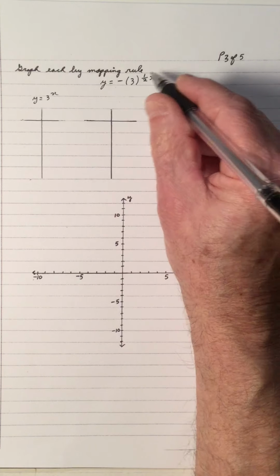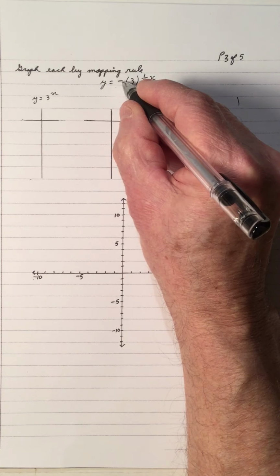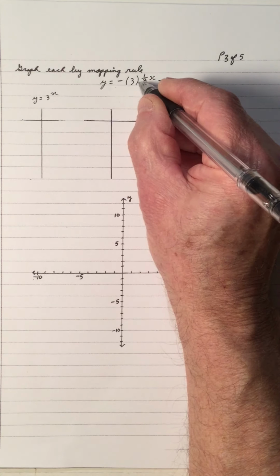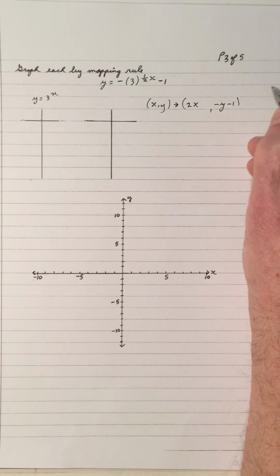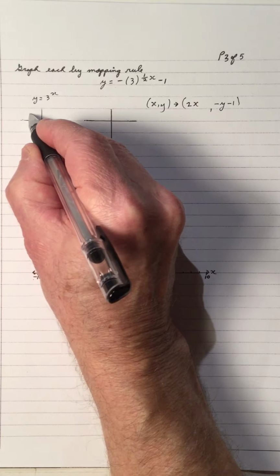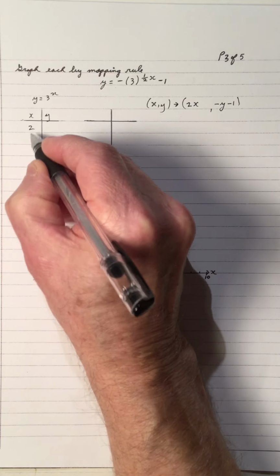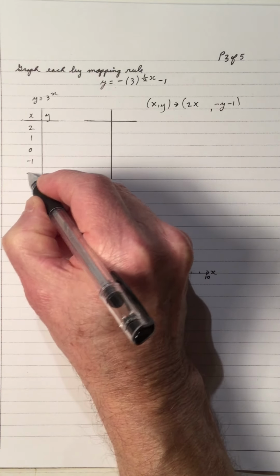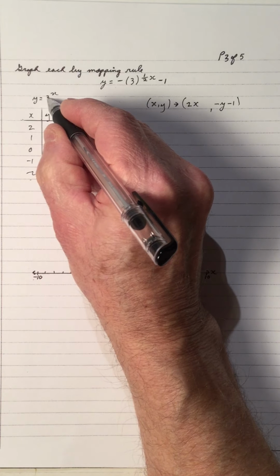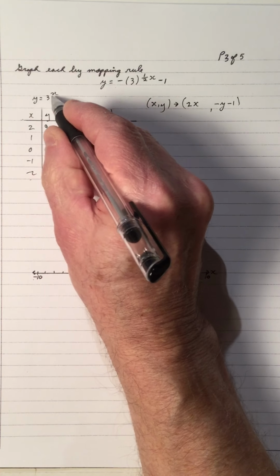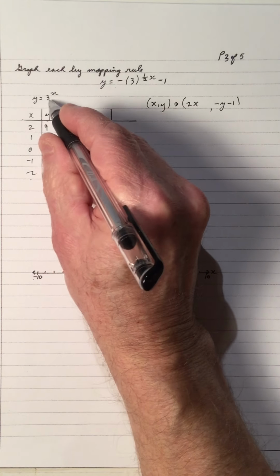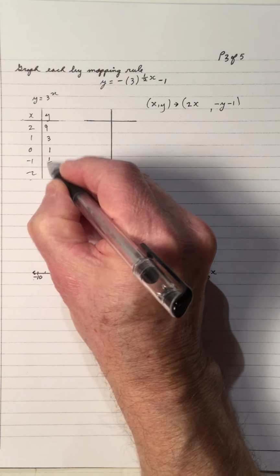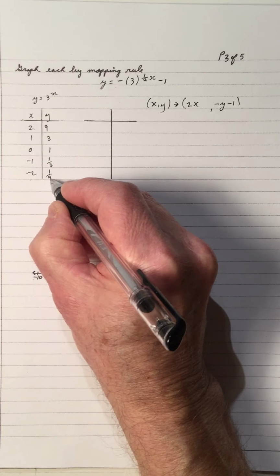So it's a 2x. And the y value is negative y minus 1. So we have a table of values of x and y, so we go 2, 1, 0, negative 1, negative 2. Because of the 3, 3 squared is 9, 3 to the 1 is 3, 3 to the 0 is 1, 3 to the negative 1 is 1/3, 3 to the negative 2 is 1/9.